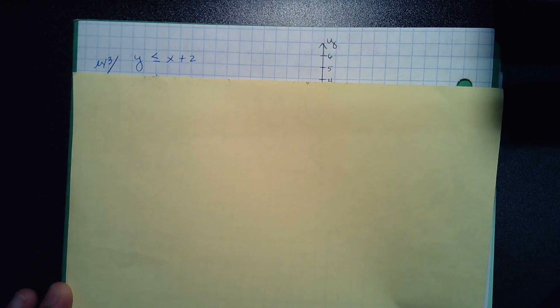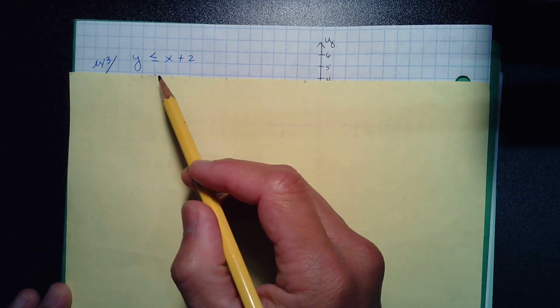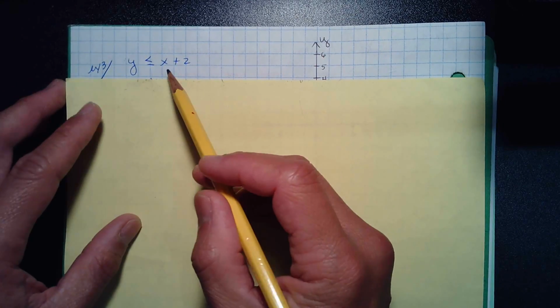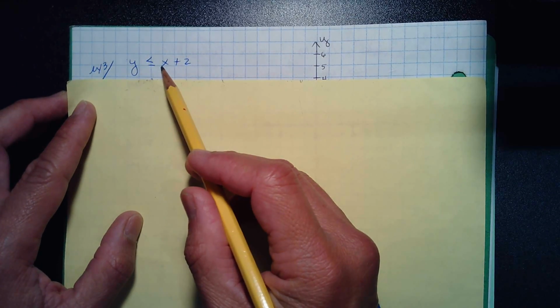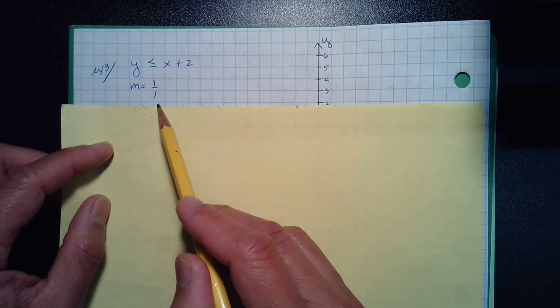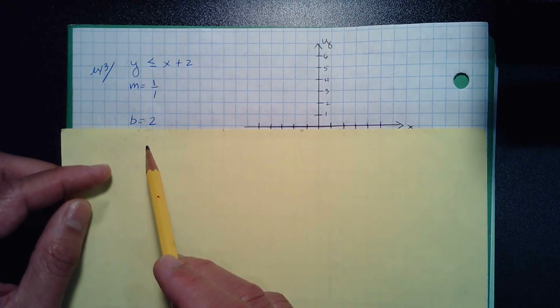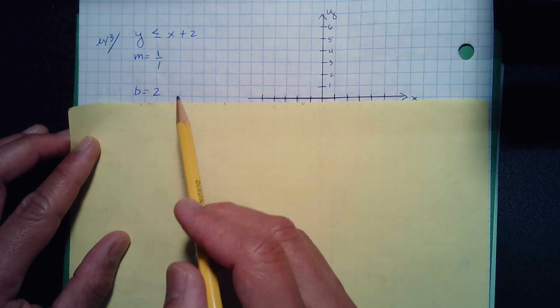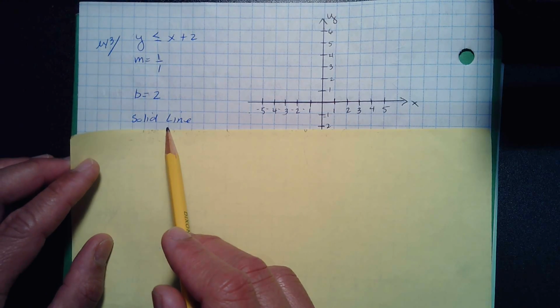Example 3, y less than or equal to x plus 2. Remember, if you don't see a number next to the variable, it's assumed to be 1. So the slope is 1 over 1. The y-intercept is 2. Since there's an equal sign, the line is solid.